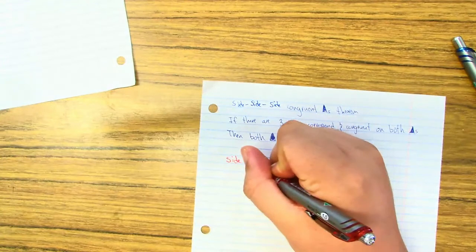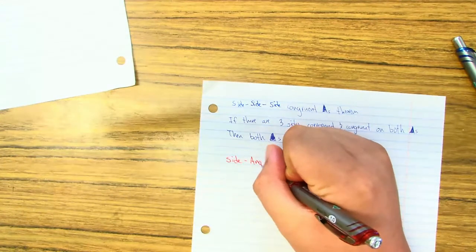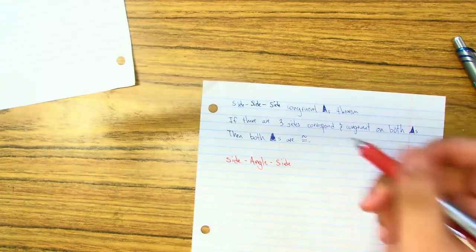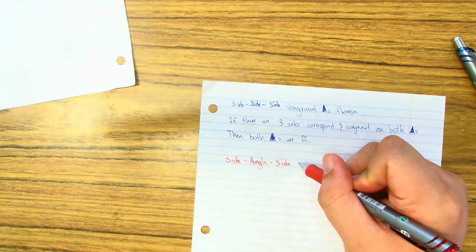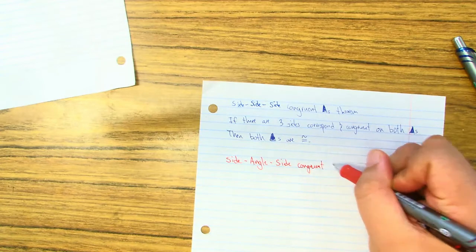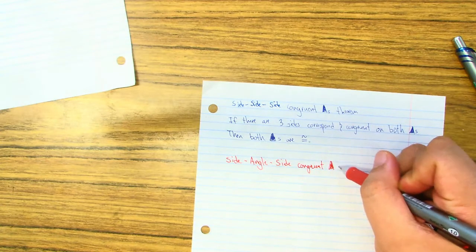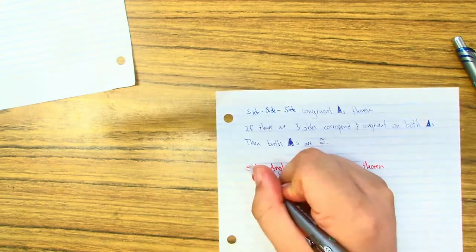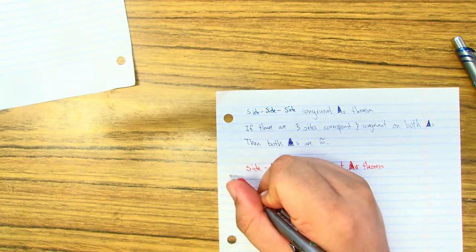the side angle side congruence triangles theorem. So here you need one congruent side.